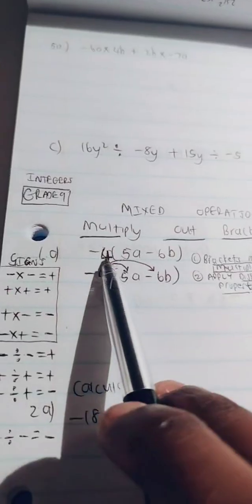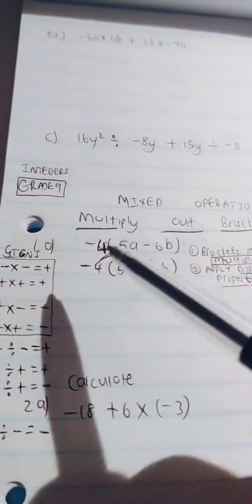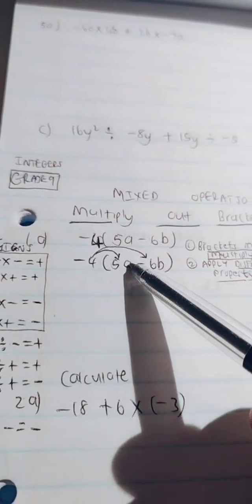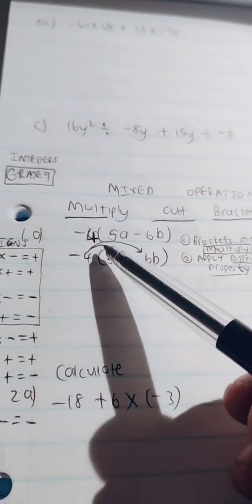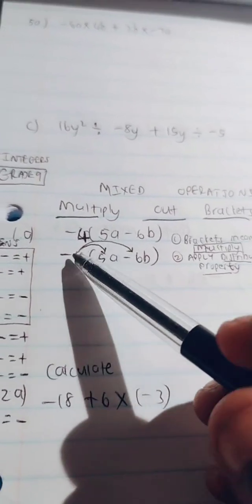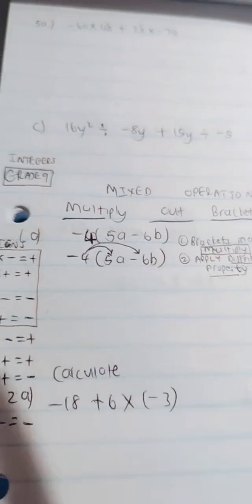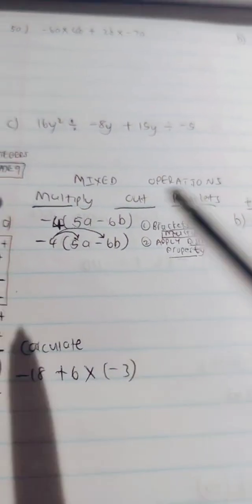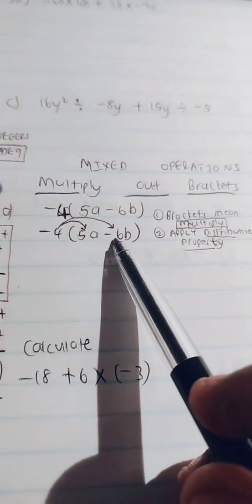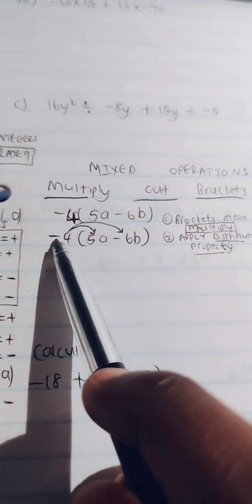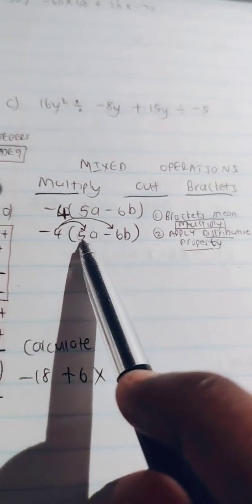So what happens is that this negative 4 is going to be distributed to 5a. Because of the bracket, we distribute it by multiplication over subtraction. So we are going to say negative 4 times 5a.